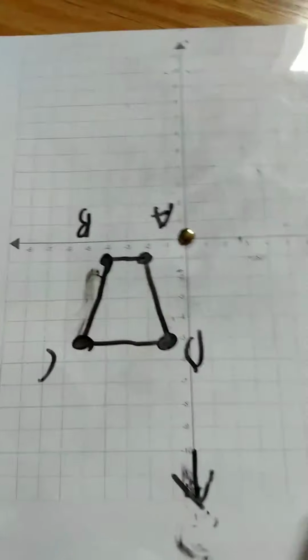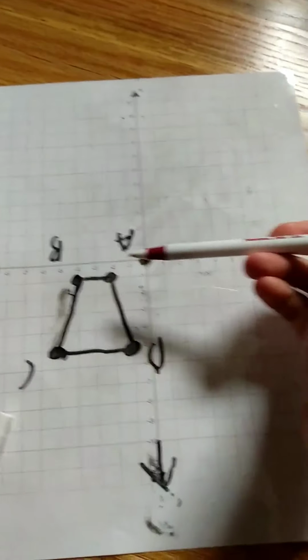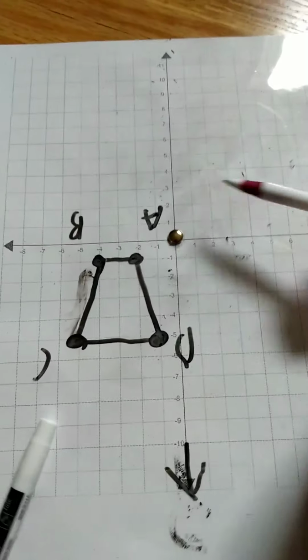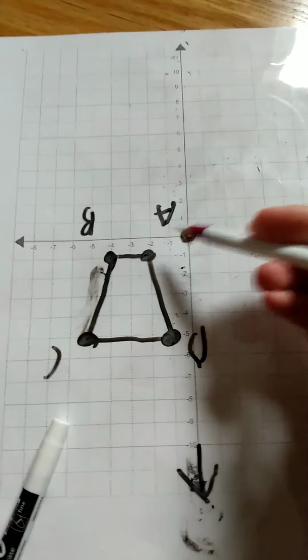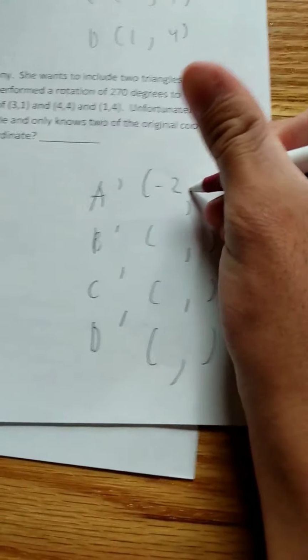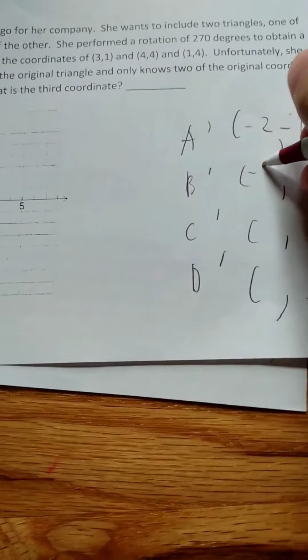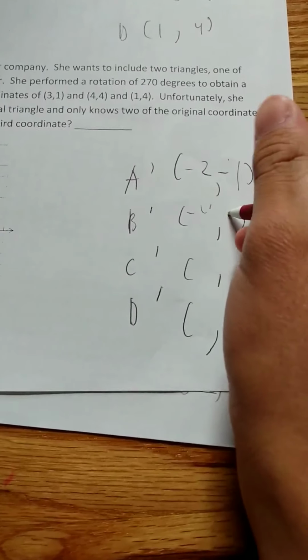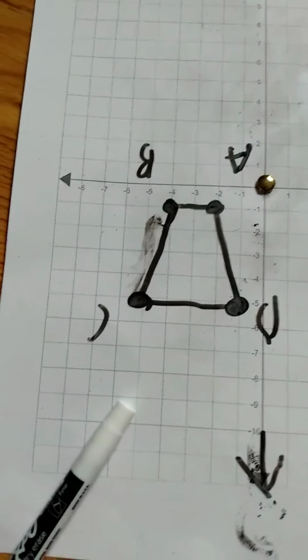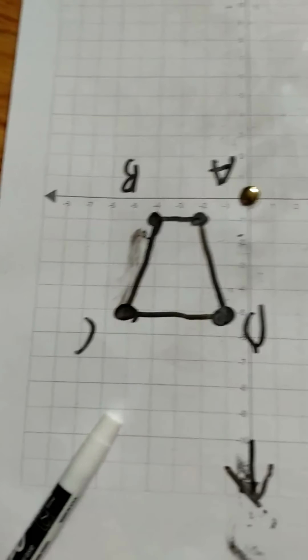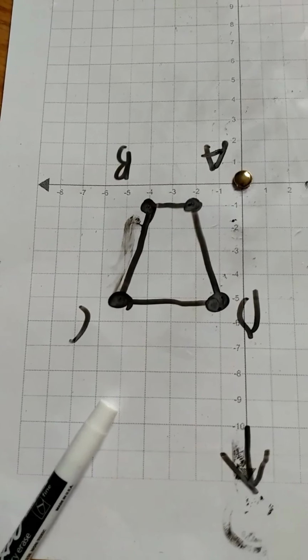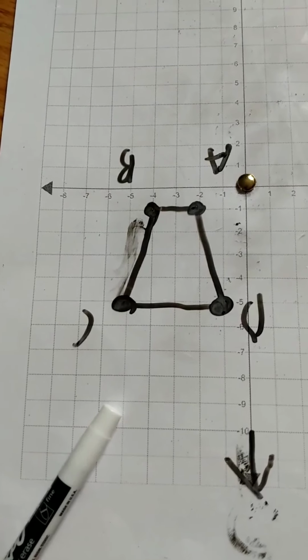The A, that would be negative 2, negative 1. That's our new one. So negative 2, negative 1. For B, negative 4, negative 1. For C, negative 5, negative 4.